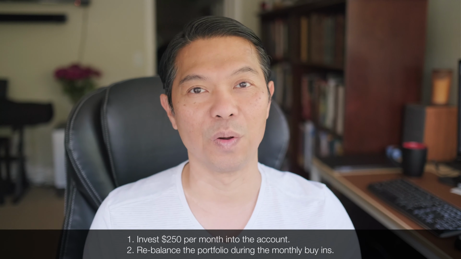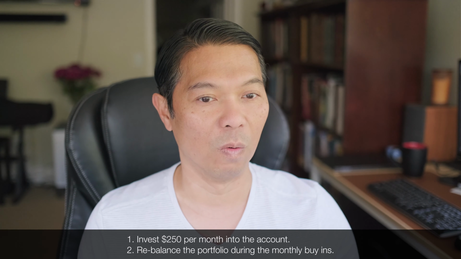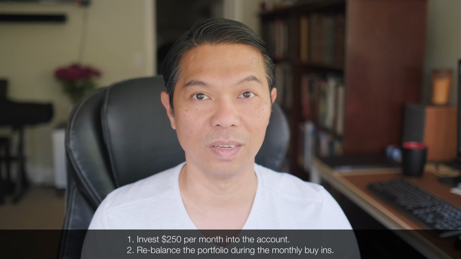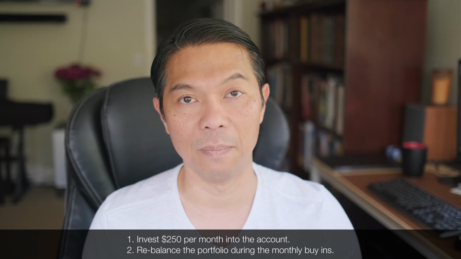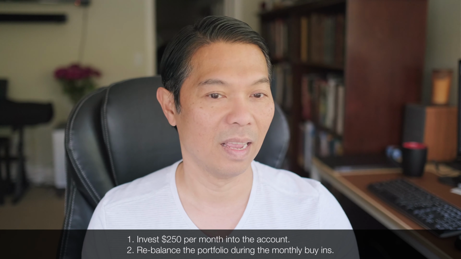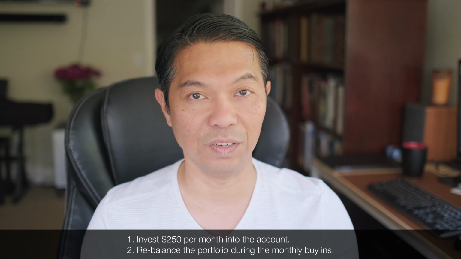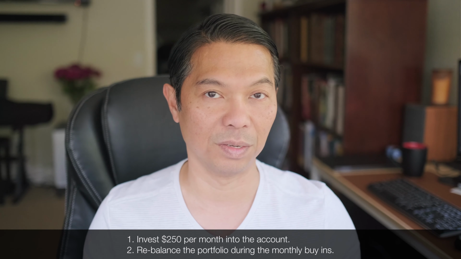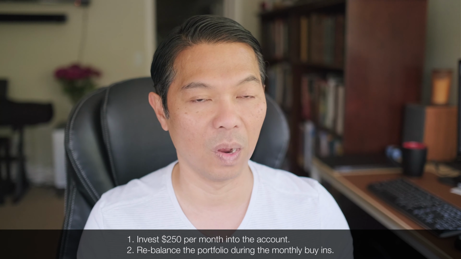So for this particular account, these are the ground rules that I'm going to implement. I will transfer $250 into this account every month. In fact, I've already set it up to do a recurring transfer on the first of the month, and then we can go in and make our buys. But the rule is to invest $250 into this account each month. And as we buy into the account, we'll do the live reallocation as necessary as well.